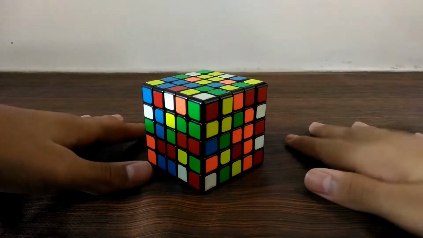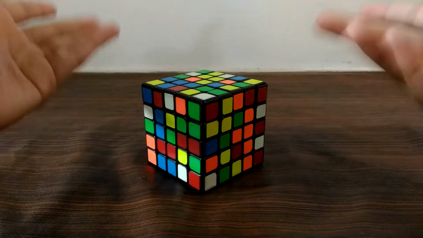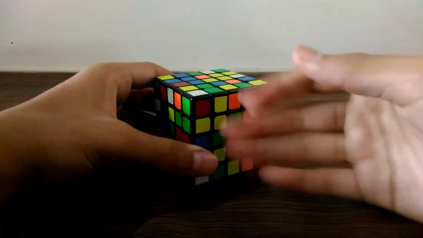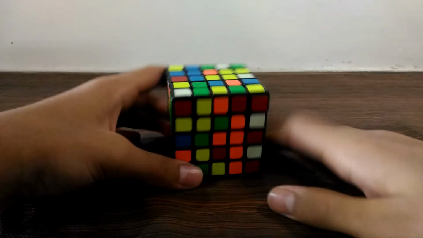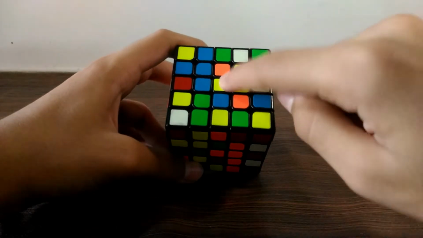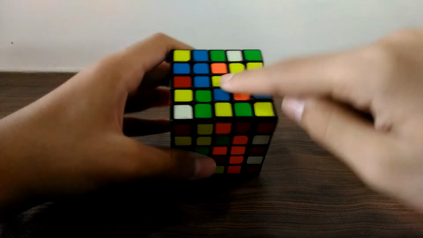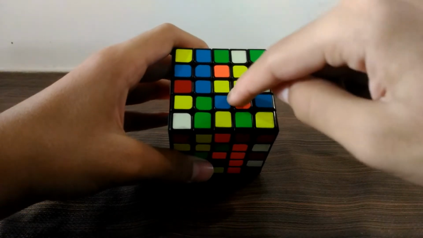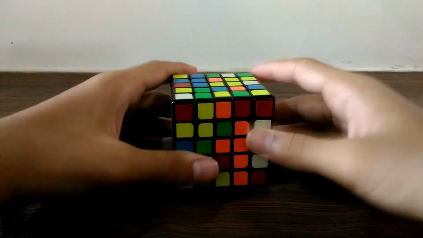Alright, so you don't really need to worry about which center should be adjacent to which. You already have a hint there, so you don't need to worry about that. Right, so now we know that this is the white yellow center here, so we need to solve the yellow center pieces on this face. So it's just the same steps.